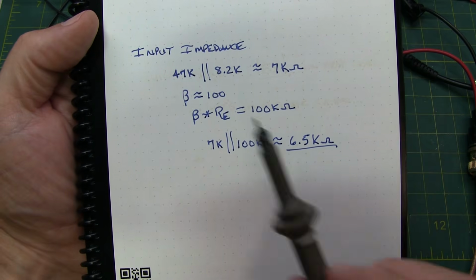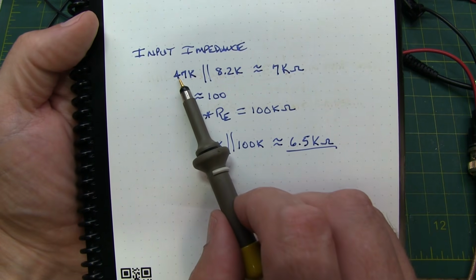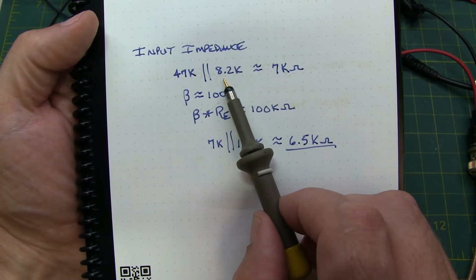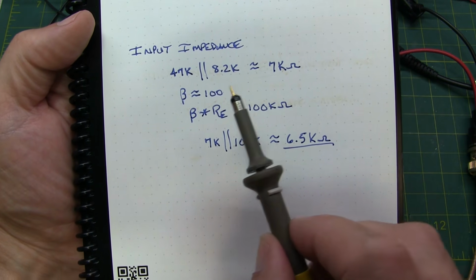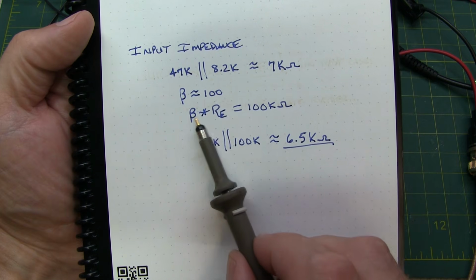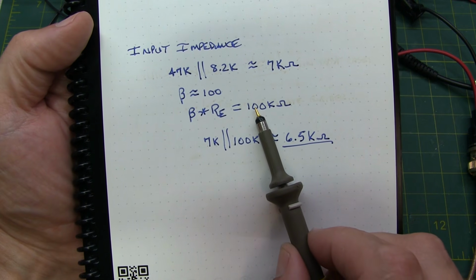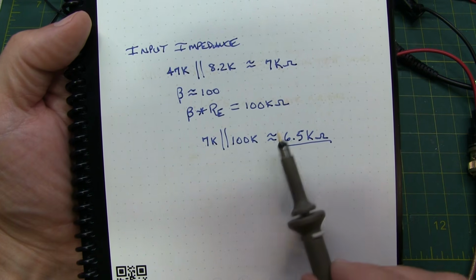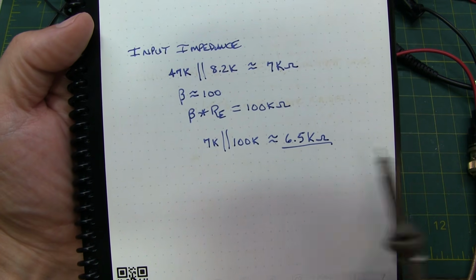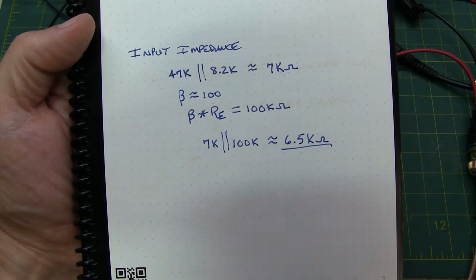So our calculation for input impedance then is the 47K R1, 8.2K R2 in parallel. That's about 7K ohms. We know that beta is about 100, so beta times RE is about 100K ohms. 7K in parallel with 100K gives us about a 6.5K ohm input impedance looking into this transistor amplifier.